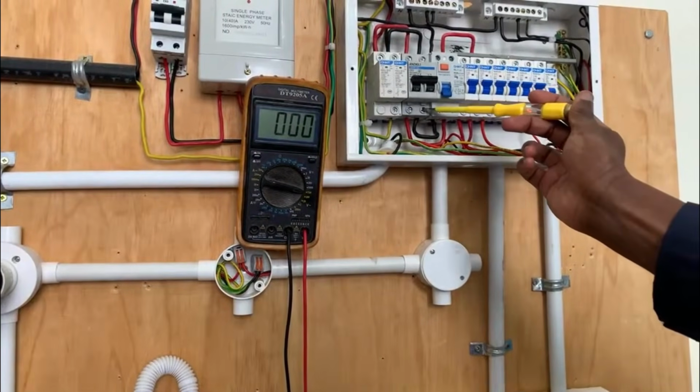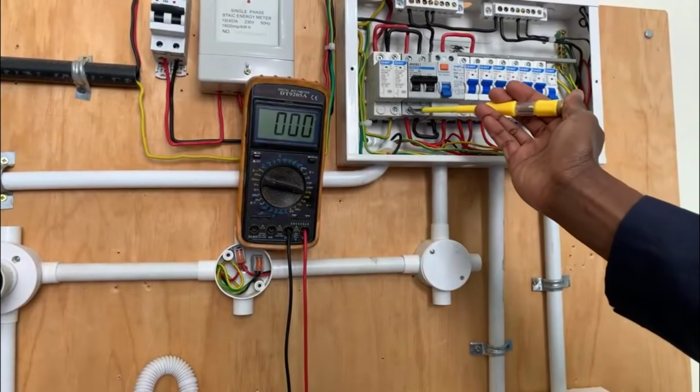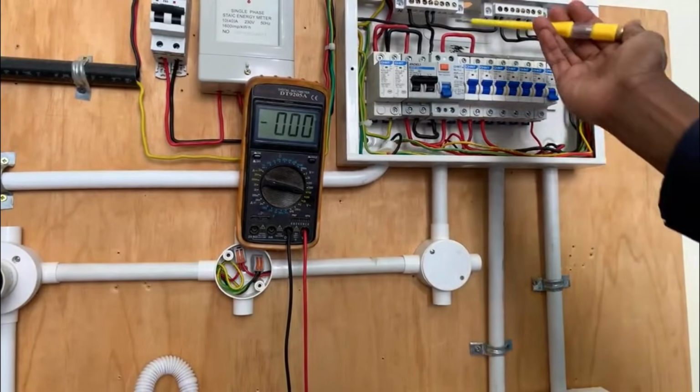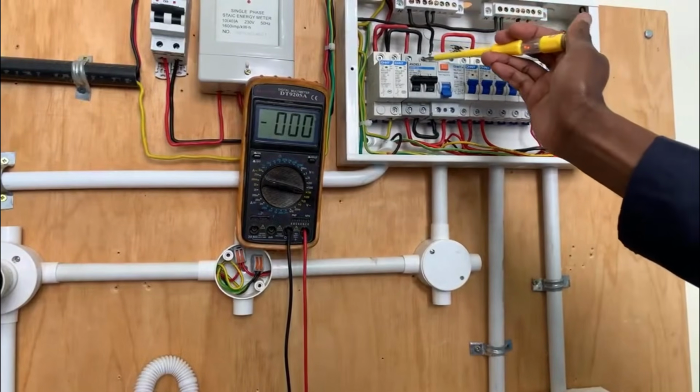Place it on the neutral. My goodness, look at that. At the neutral, we have voltage. At the face, we don't have anything. At the neutral bar, we have also, because the circuit is off, that is why.